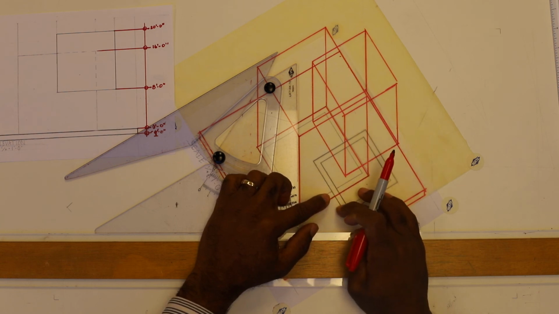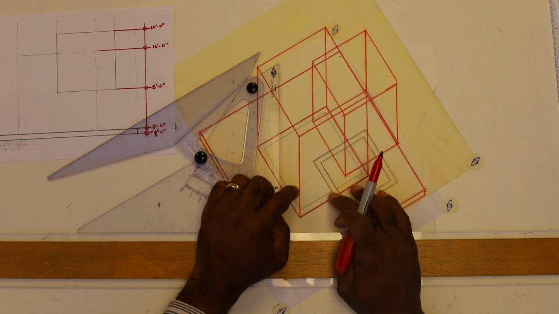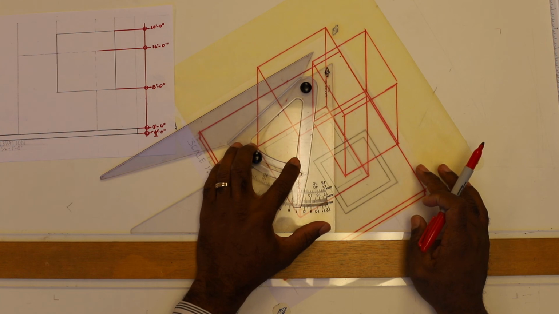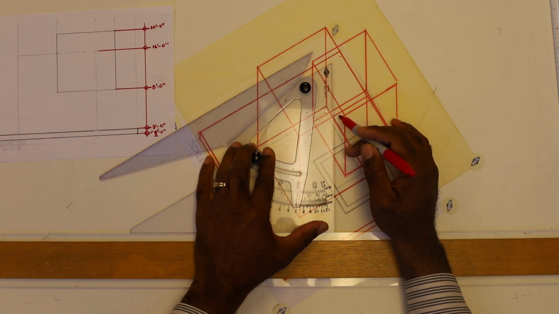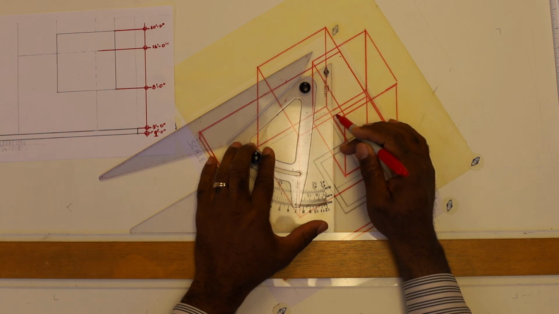Where this floor plan is here, where this cube is and this cube is, where they connect, which is right here, we'll bring that vertical line right to that point, and we will project it up from the bottom edge until it connects with the top edge of the 16-foot. So we're going at the bottom edge of the 12-foot cube up to the top edge of the 16-foot cube.